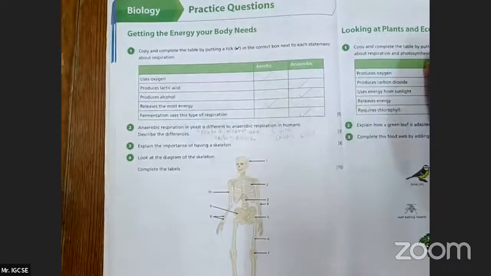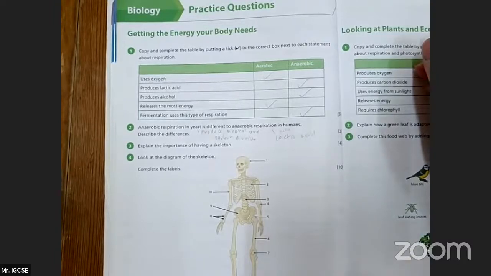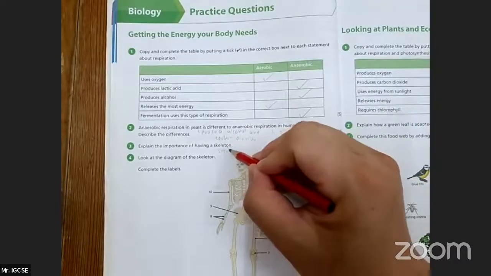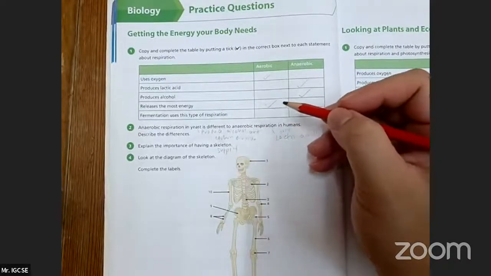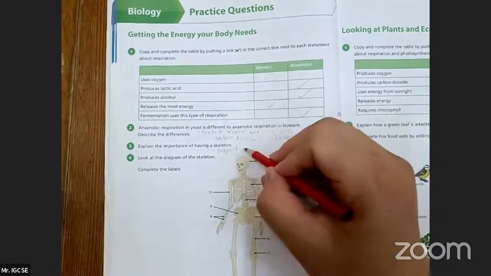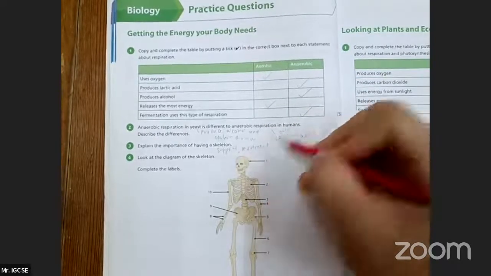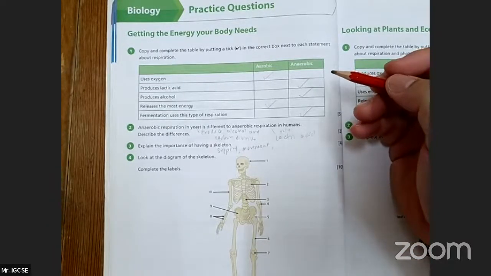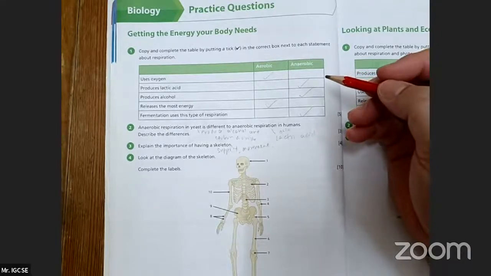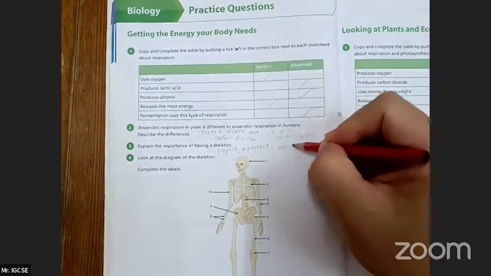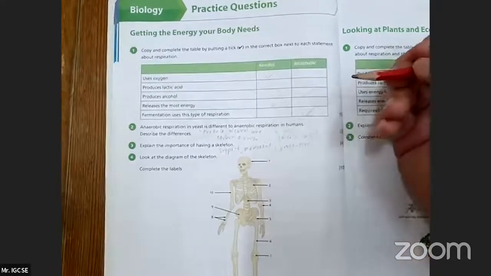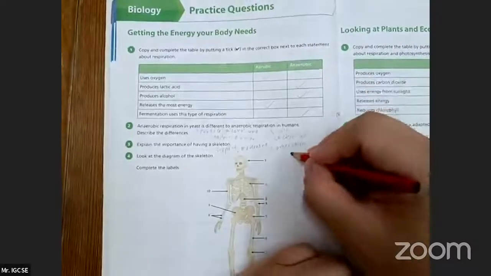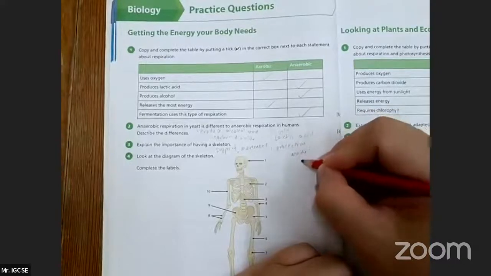Explain the importance of having a skeleton. We have three uses, right? Support, and then allow movement, and then protection, and the last one, I think you know that the bone marrow makes red blood cells.